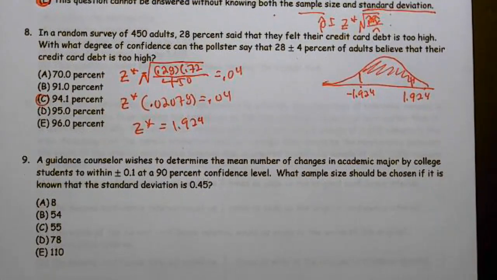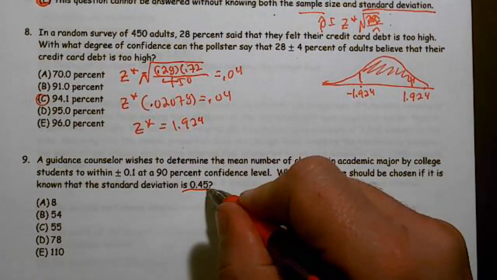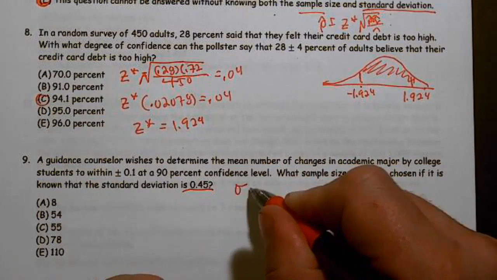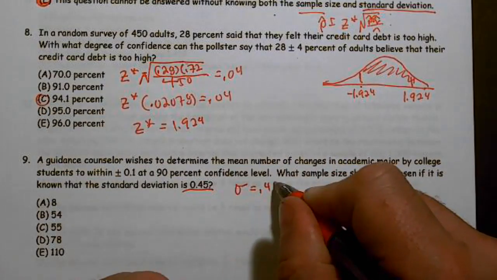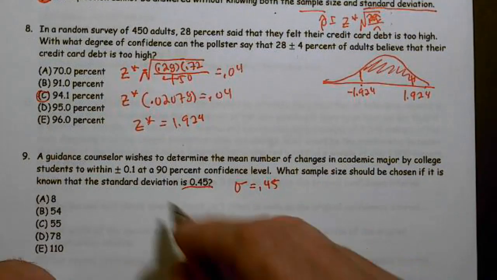A guidance counselor wishes to determine the mean number of changes in academic majors by college students with plus or minus 0.1 at 90%. What sample size should be chosen if it's known the standard deviation is 0.45? Well, that's interesting. This means we are working with the standard deviation of the population of 0.45, which means we're working with a different formula.